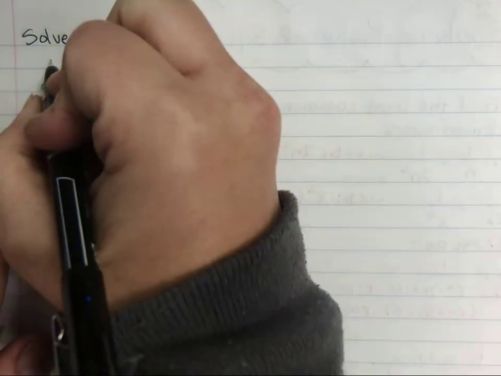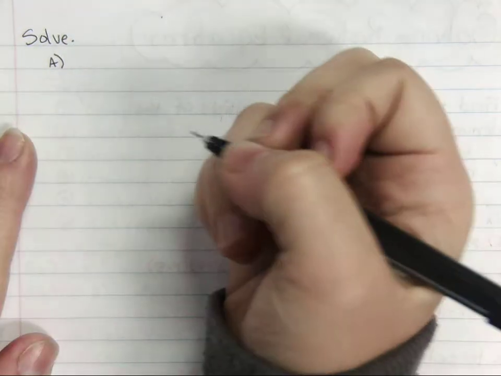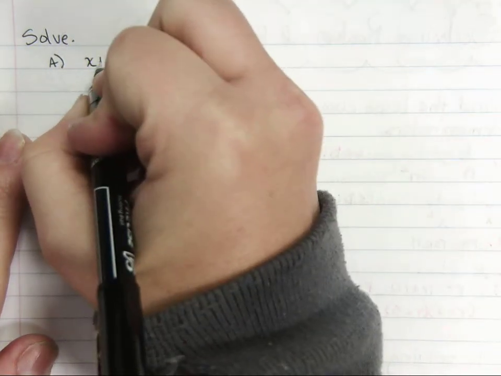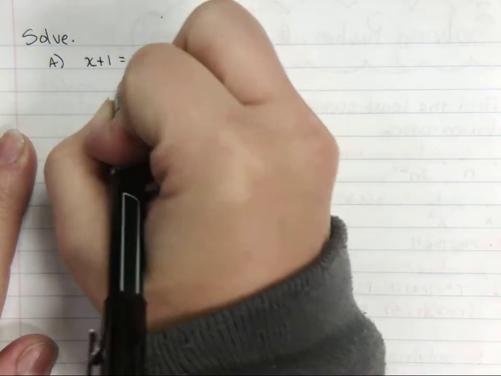So we're going to go through all the steps. I'm not really going to be able to label them necessarily like first, second, third, things like that, but we're going to try. So we have x plus 1 equals 4 over x plus 1.